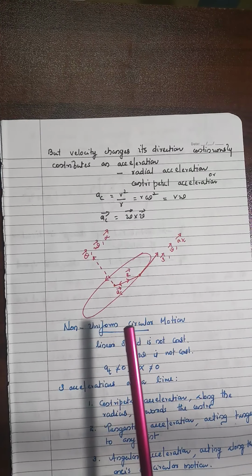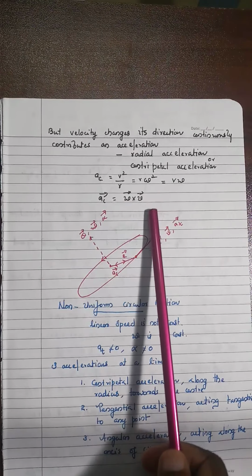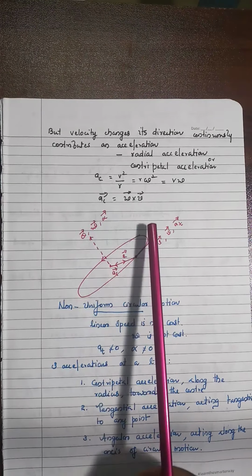If a particle moves with constant speed, we can use the relation v square by r. Then in vector form we can write the centripetal acceleration as equal to omega cross v. From this figure we can think about the direction of the different parameters.